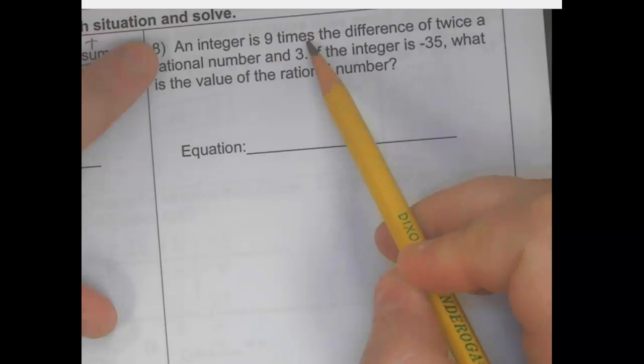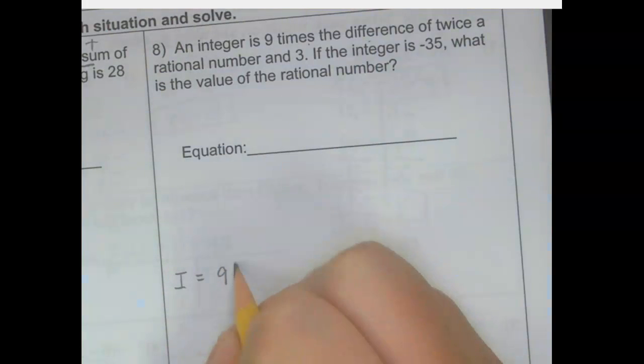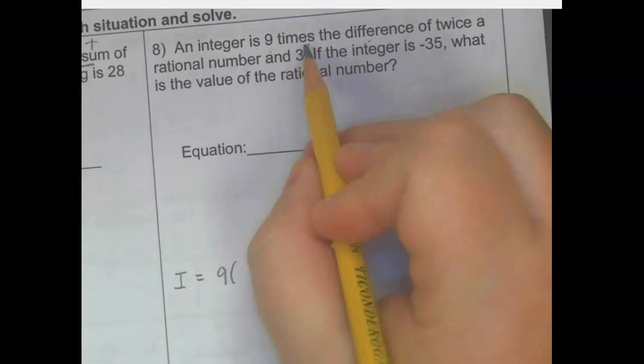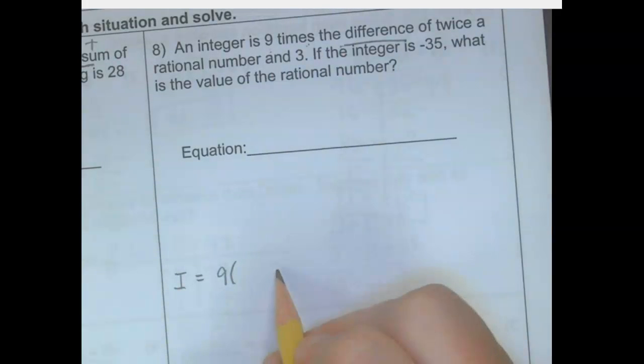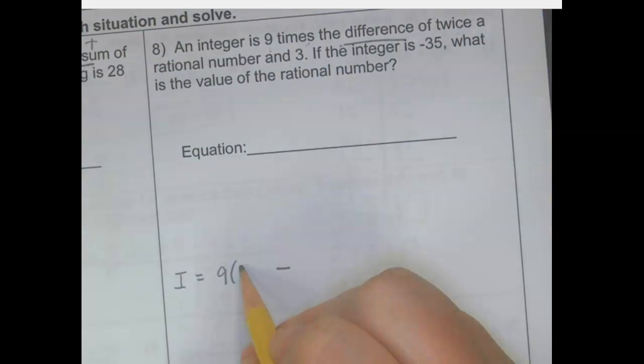Alright, an integer is 9 times the difference. So I know there's going to be parentheses there because it had 2 operations back to back. 9 times the difference, so a subtraction problem. Twice a rational number, so 2r, and 3.